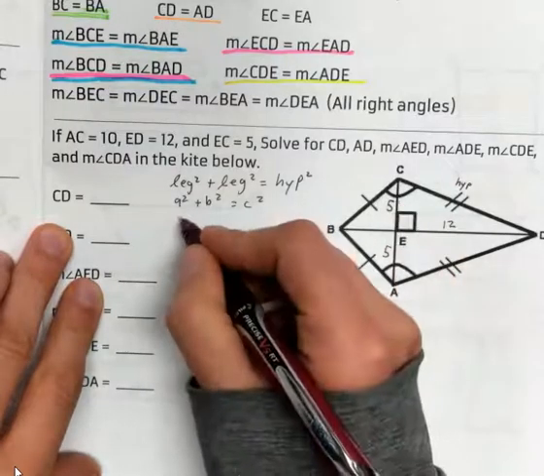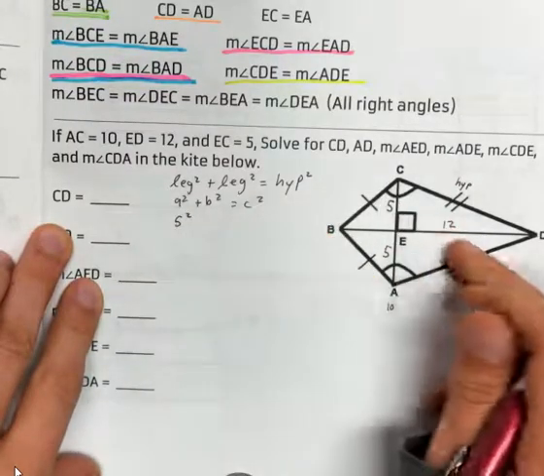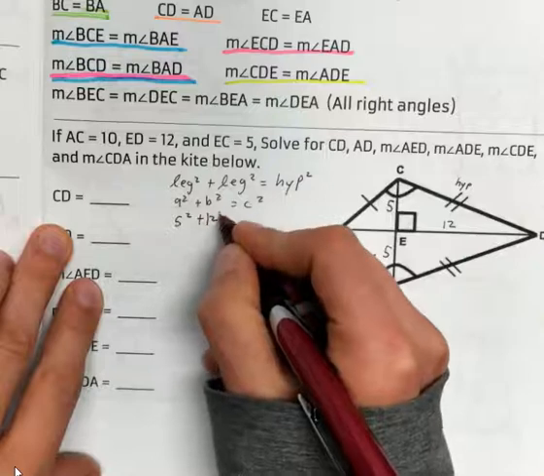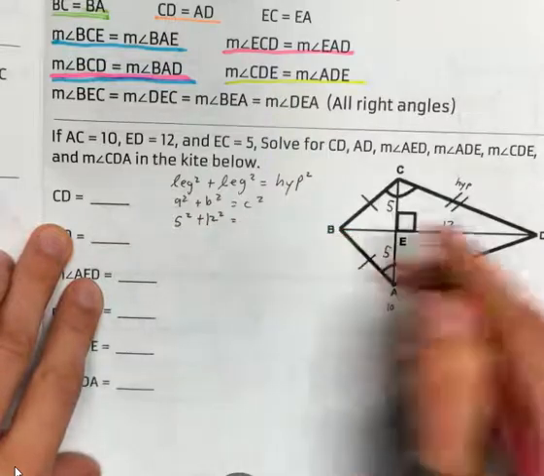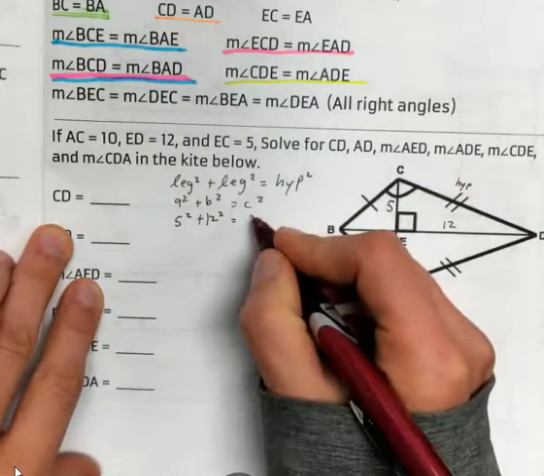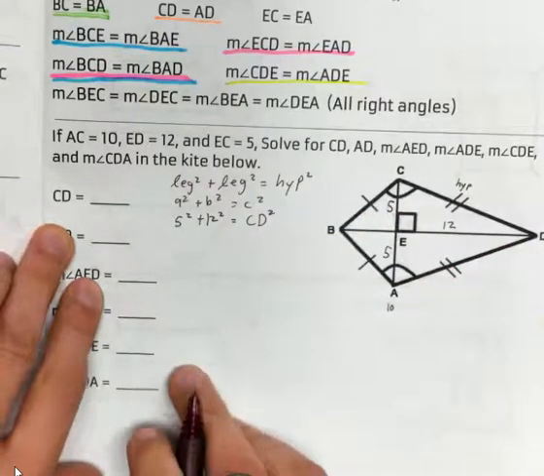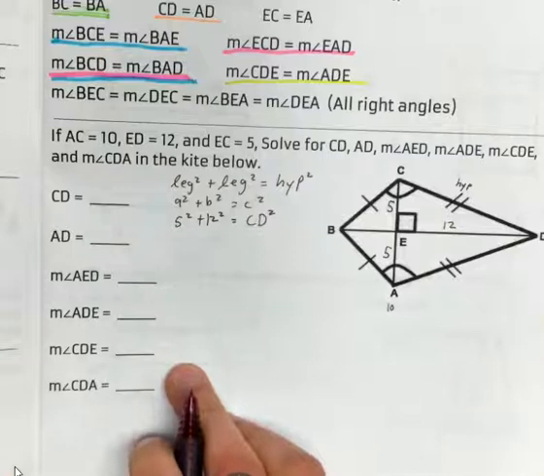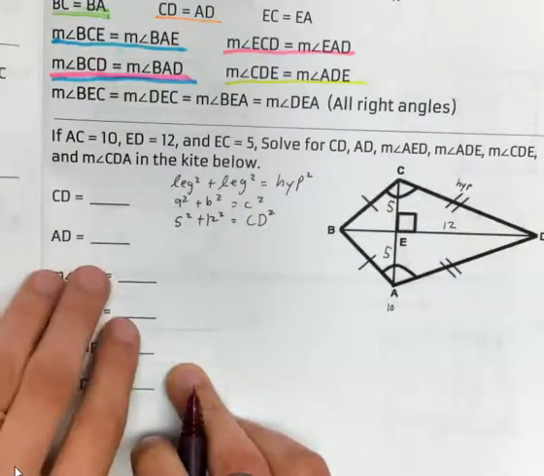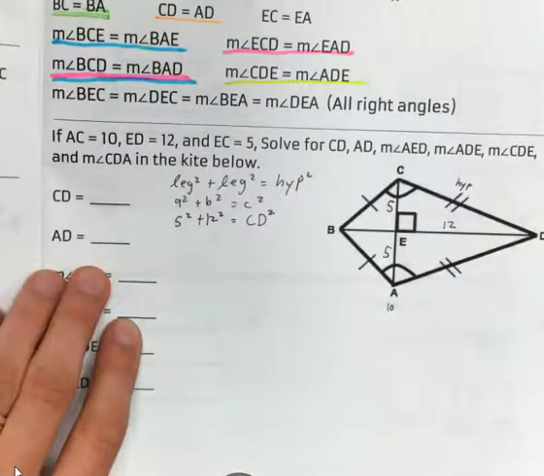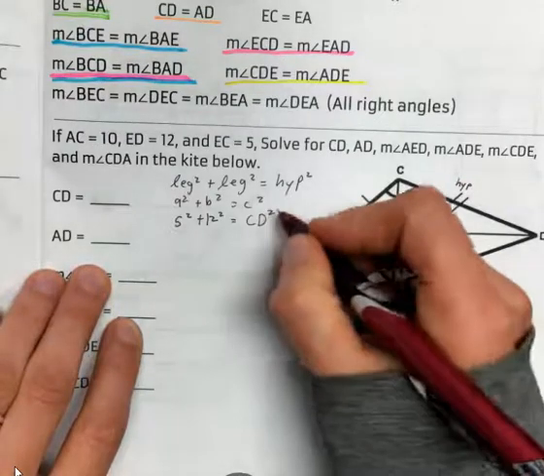Leg 5, so 5 squared plus 12 squared equals my hypotenuse squared. The hypotenuse was CD, so CD squared. Okay. Next, that gives me CD squared though. I don't want CD squared. I want CD.